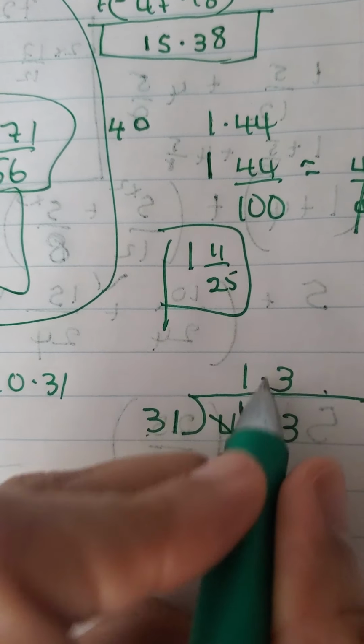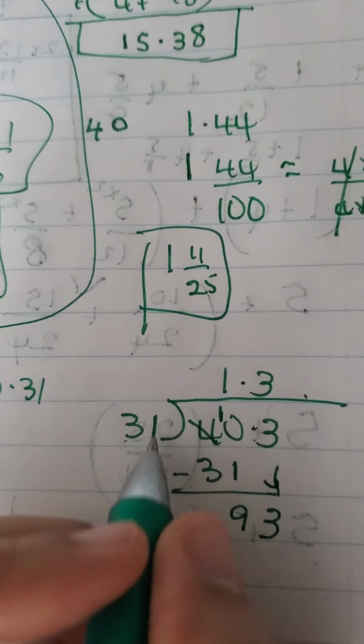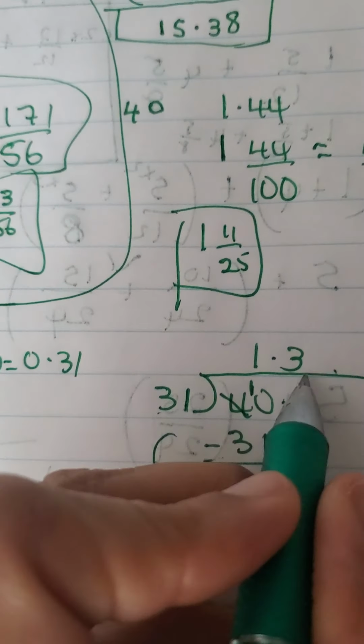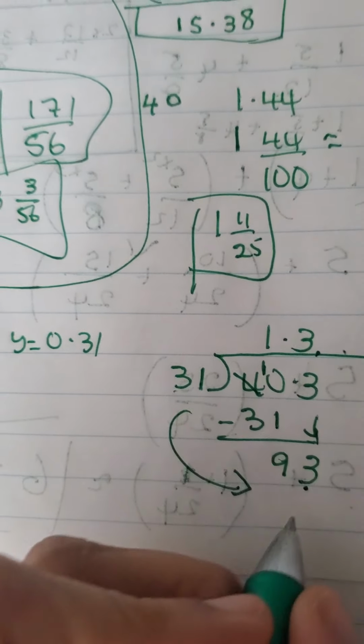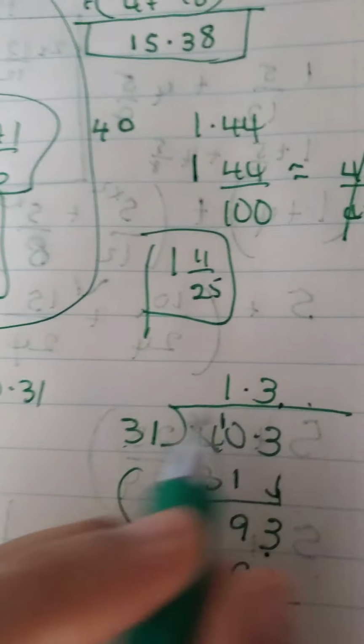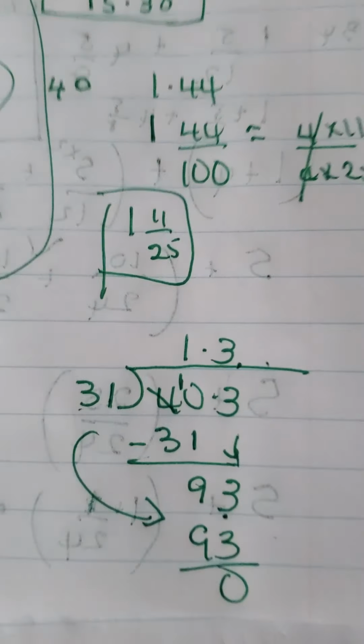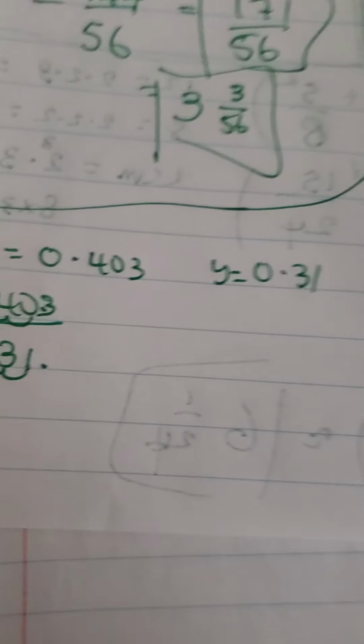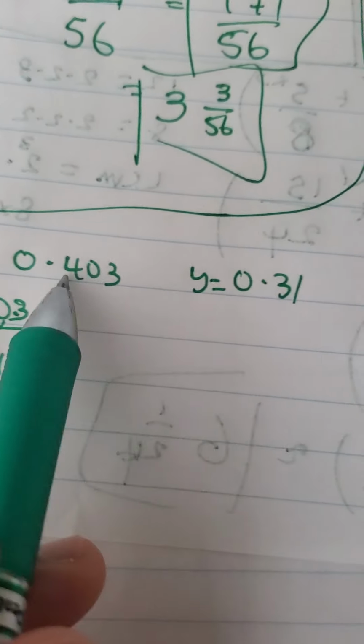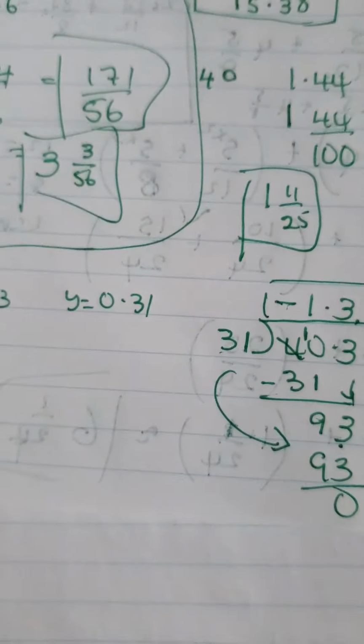right? And I take up the point and bring down the 3, we can actually find 3 factors of 31 into 93. And then the 93, there's no remainder. So the decimal terminates at 1.3. Be careful. Your answer is not 1.3 because you had factors of opposite signs. This was actually negative. So it's negative 1.3.